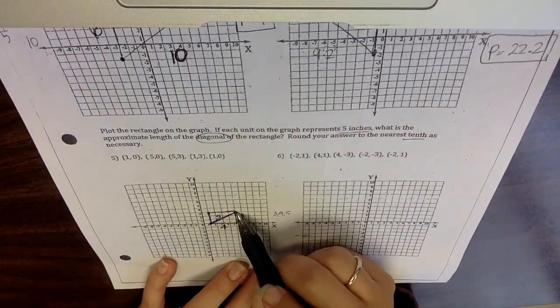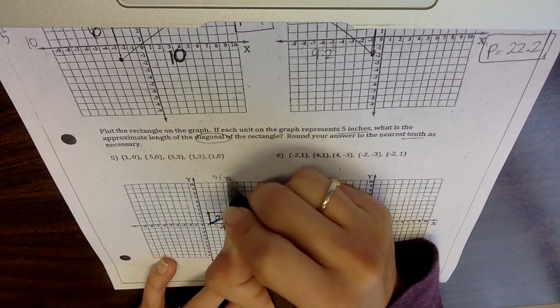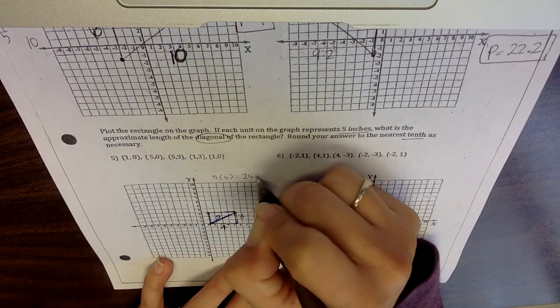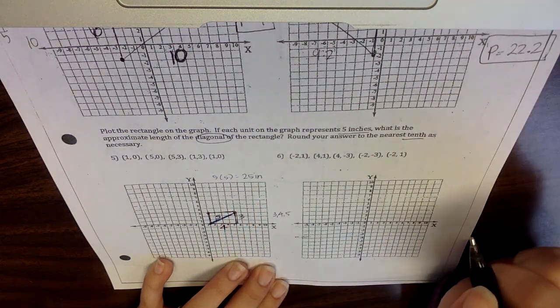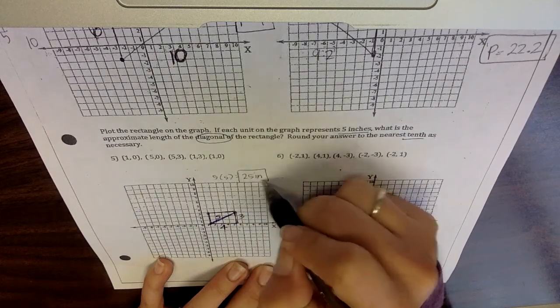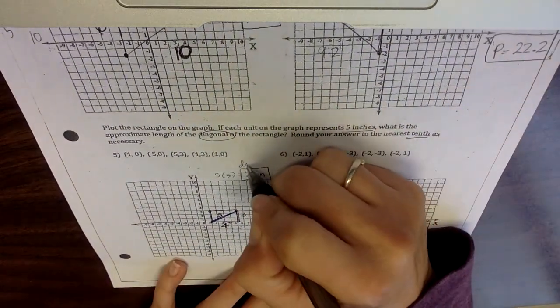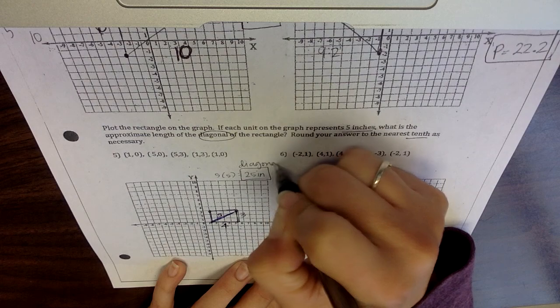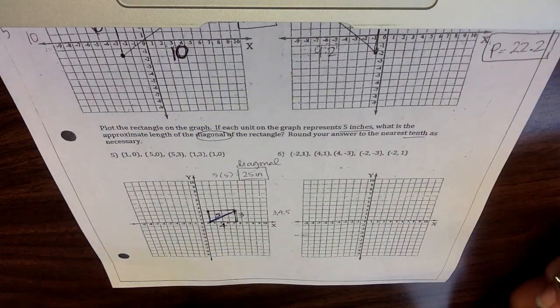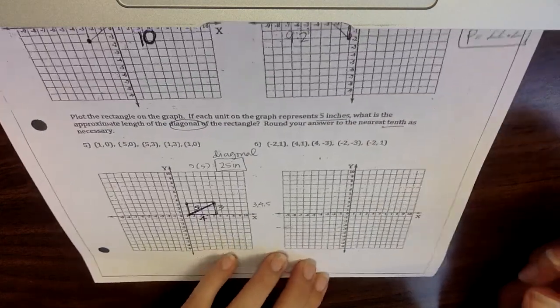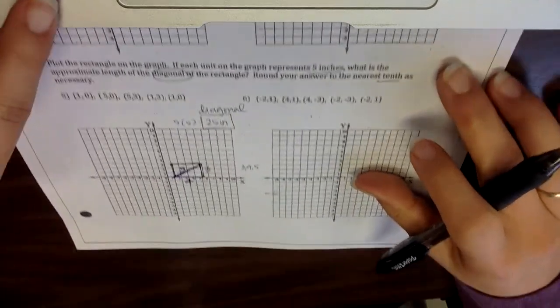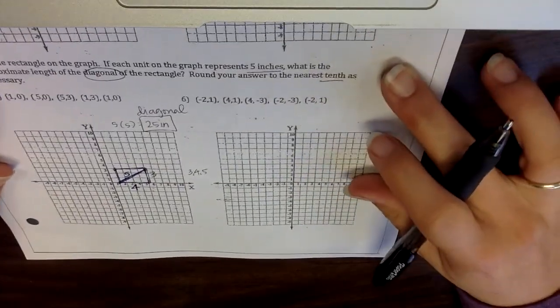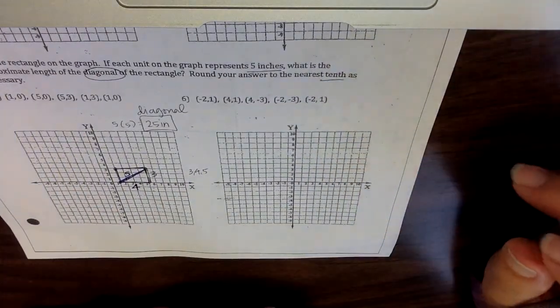So if this is 5 units times 5 inches is 25 inches is the diagonal of this rectangle. 25 inches is the diagonal of that rectangle. You try number 6, press pause. You try number 6, and then when you're ready to see the answer, you can press play.